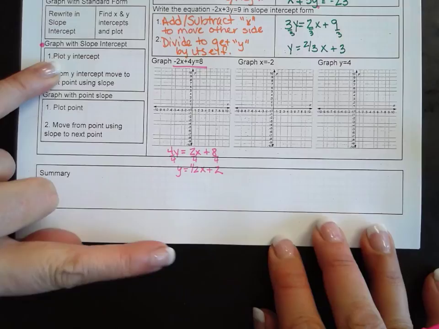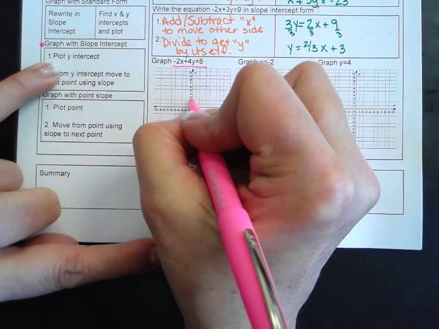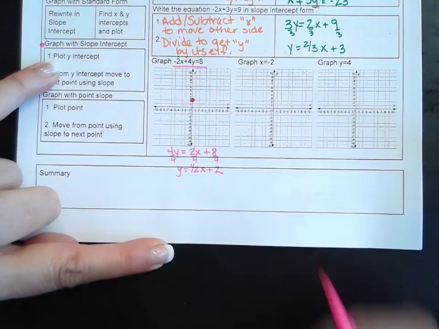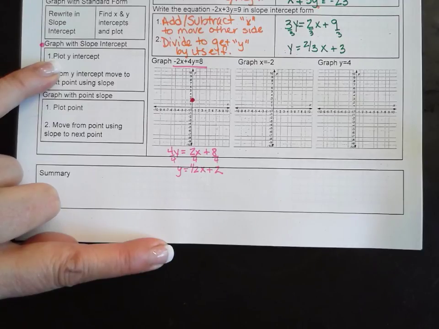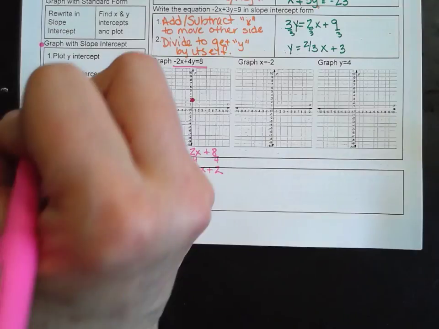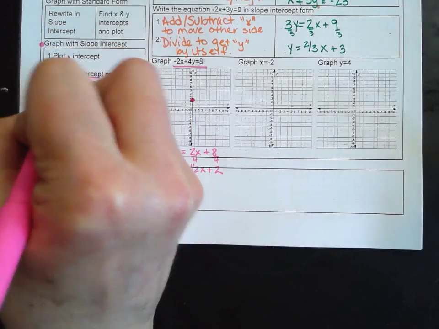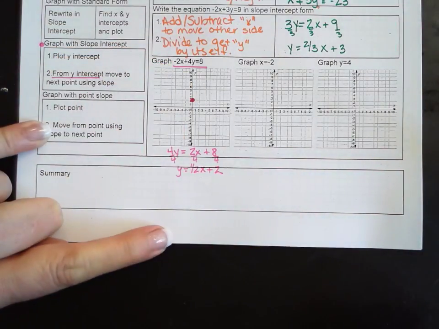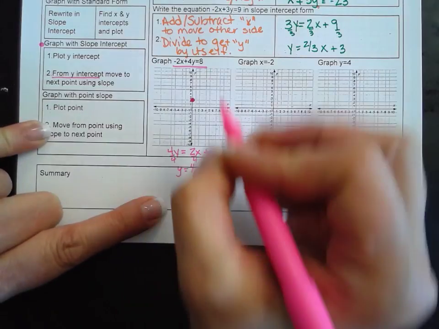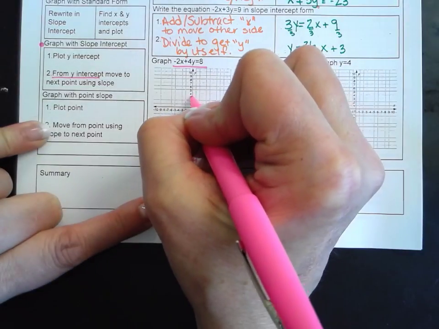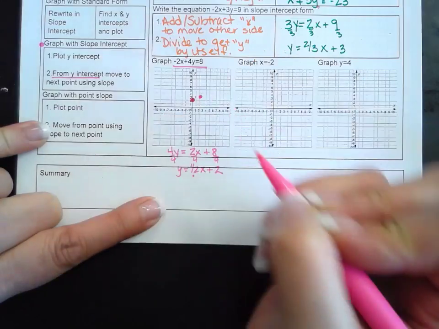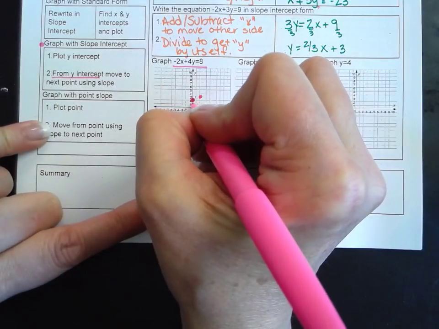I plot my y-intercept. So it's 2. So on my y-axis, I plot the 2. Okay? From my y-intercept, I use slope to the next point. I'm going up 1 and over 2. What if I went down 1?